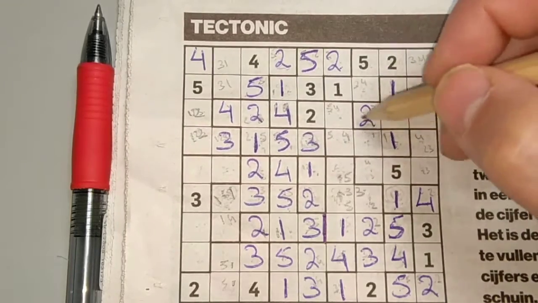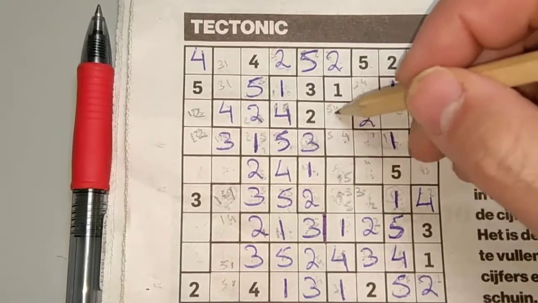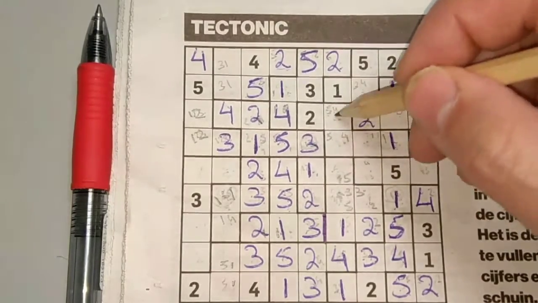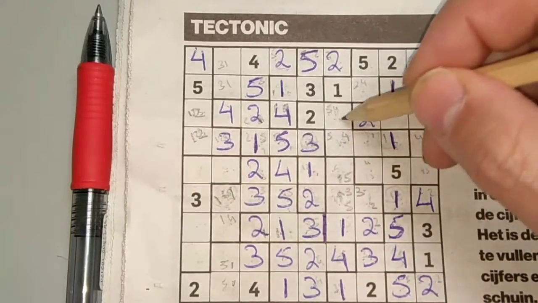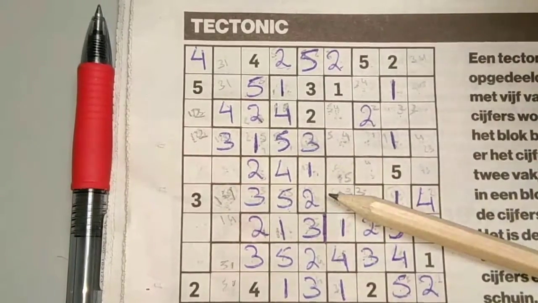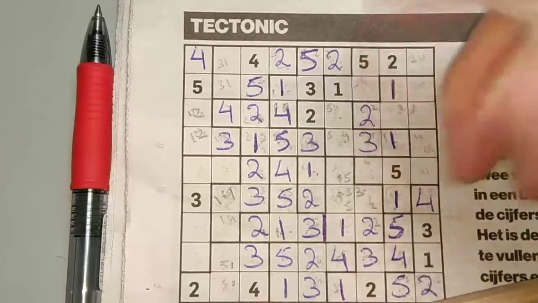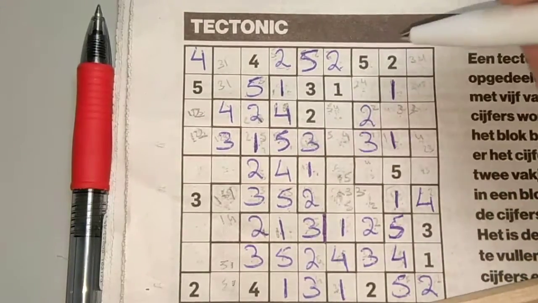We have a 1 there. 5, 4. Those two boxes cannot be a 3. We have a 3 here, so no 3 there. Only place for the 3 should be there. 4, 5.